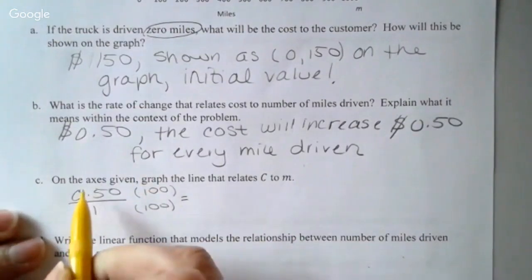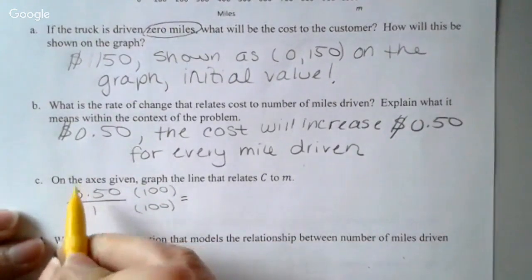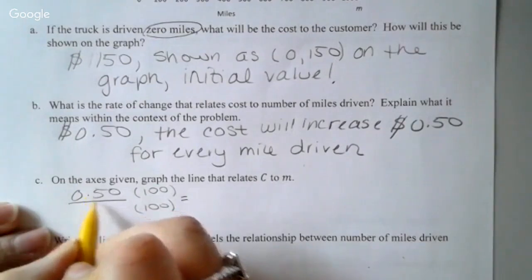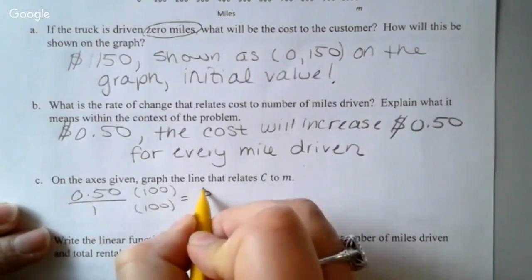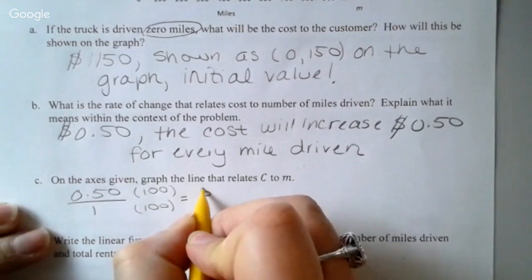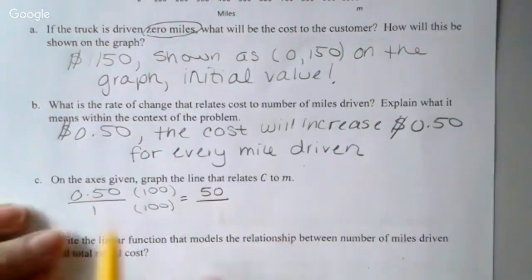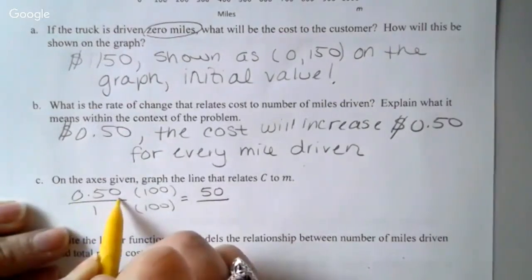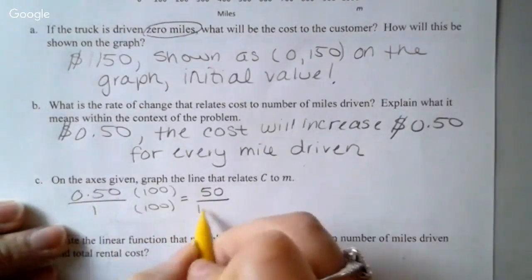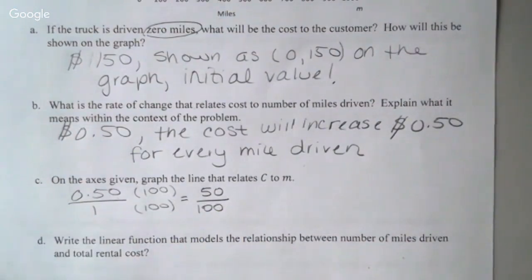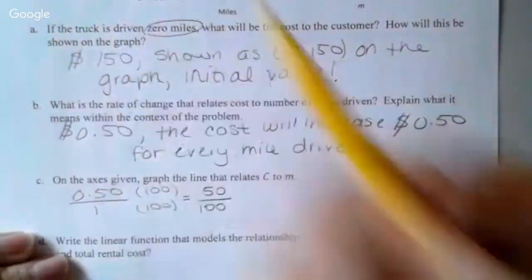If I multiplied this by 100, I'd just be moving the decimal point over twice. So that'd be 50. And then if I multiply this by 100, it'd be 100. So if I do that, now I have numbers that are easy to work with.